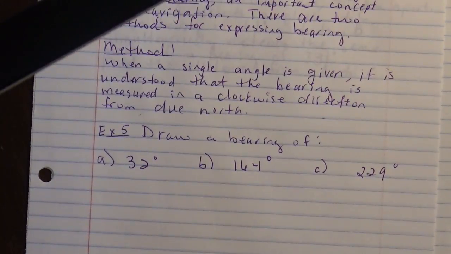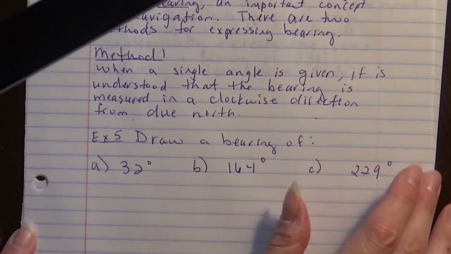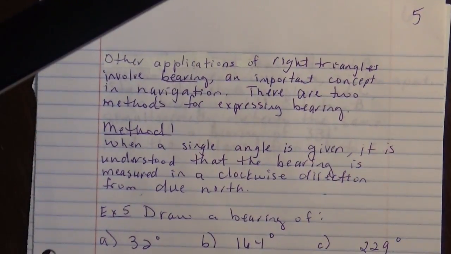Okay, then we have other applications of right triangles. Another application involves bearing. And bearing is an important concept in navigation. There are two methods for expressing bearing. Method 1 states that when a single angle is given, it is understood that the bearing is measured in a clockwise direction from due north.